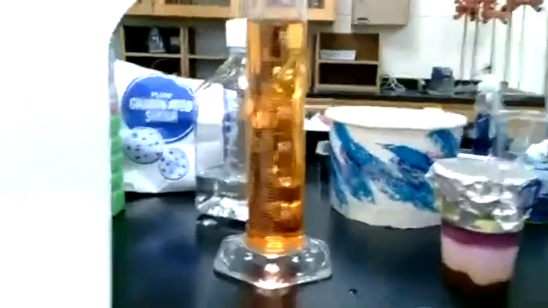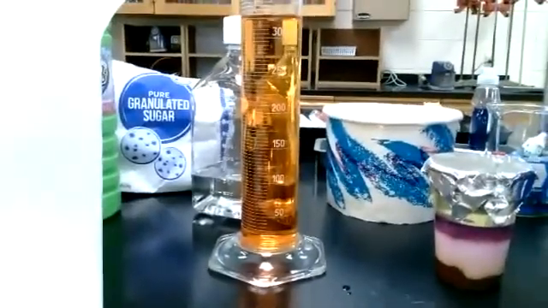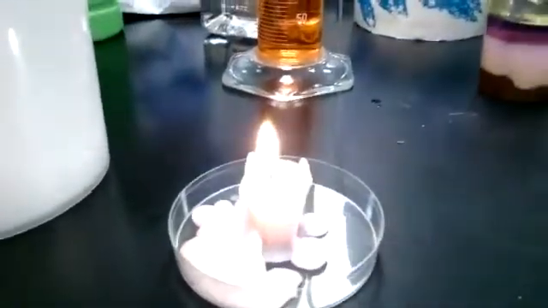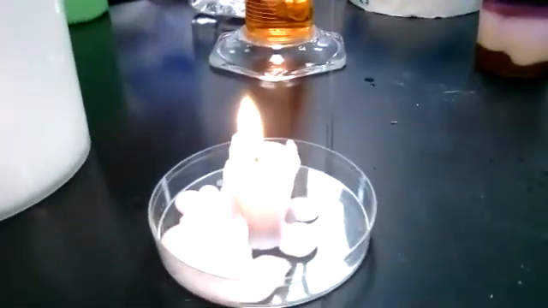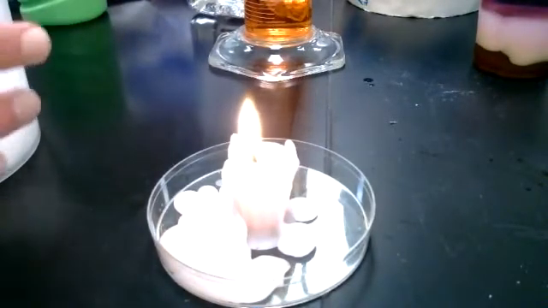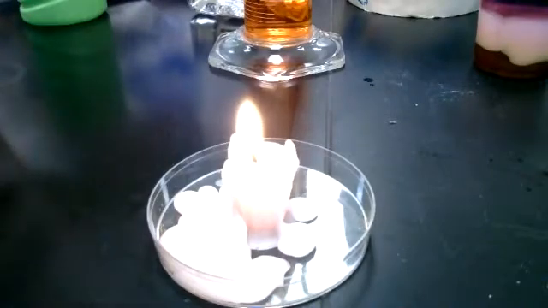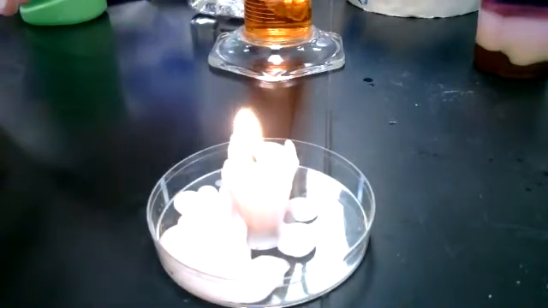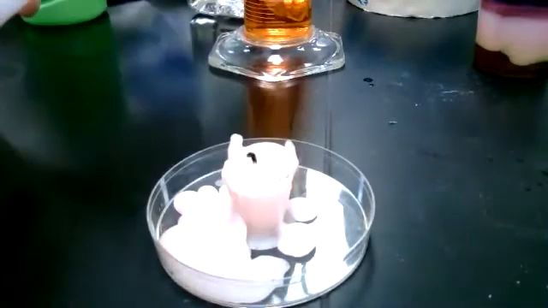Now, the carbon dioxide should stay in the bottom of my pitcher. And it's more dense than the air in this room. So watch what I'm going to do. I'm going to pour the pitcher of carbon dioxide out onto the candle to extinguish it.